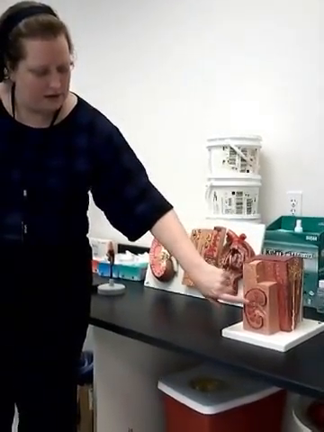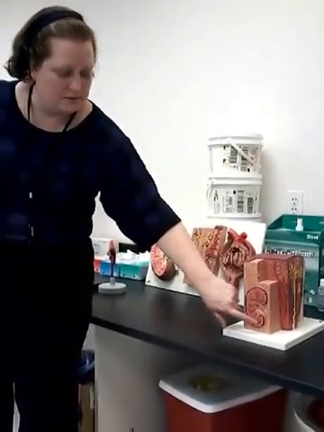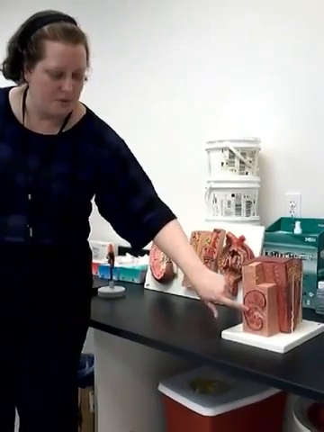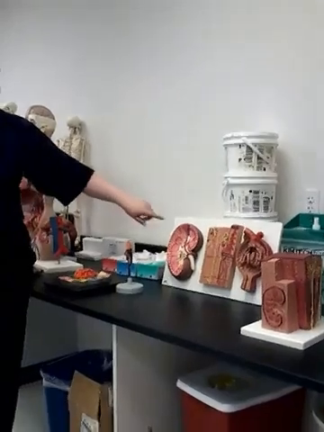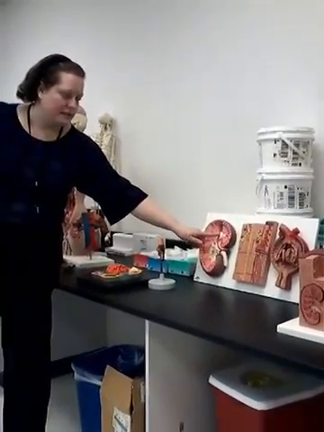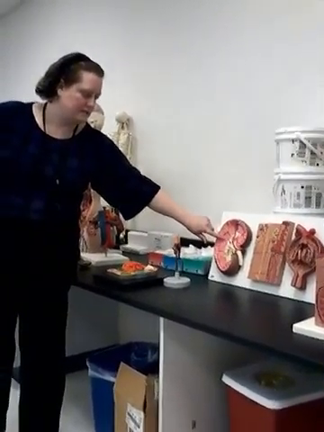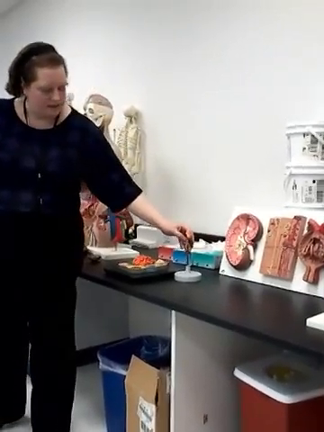And then the area found between them is going to be the renal columns. Again, this is part of the medulla, but they're different structures. Because remember, the medulla is a layer, so it contains both the pyramids and the columns.